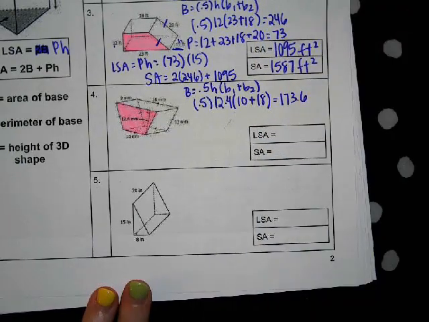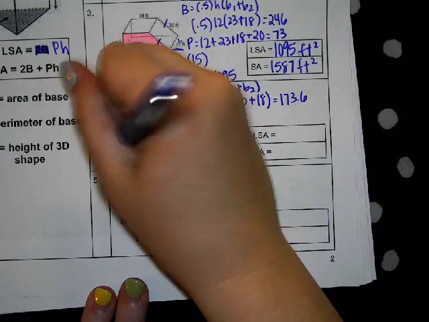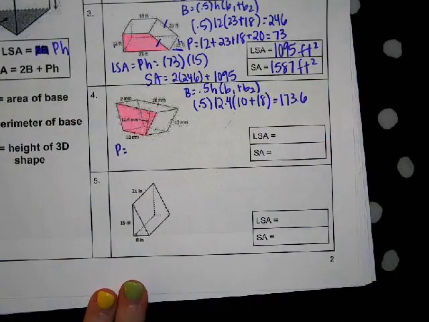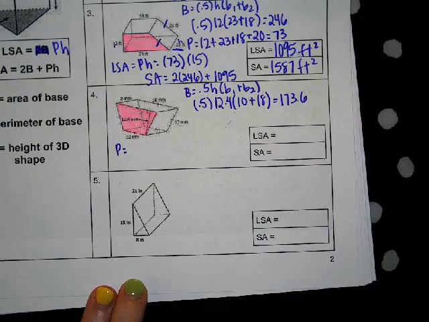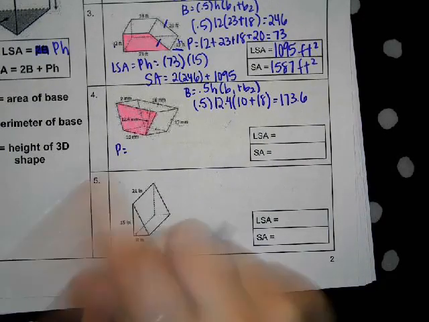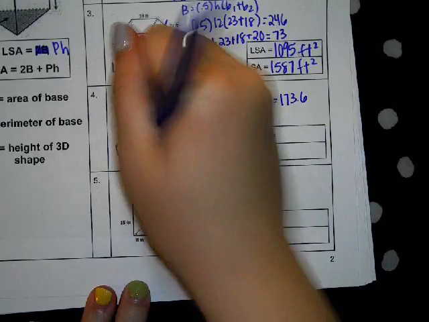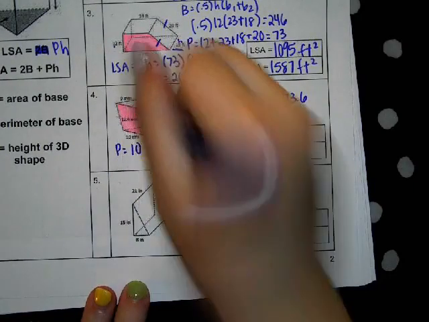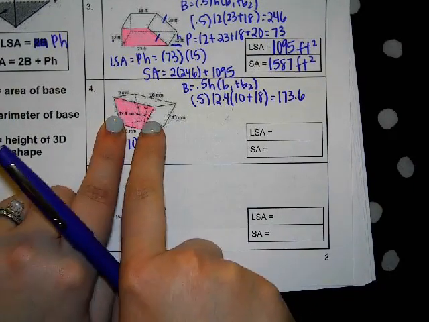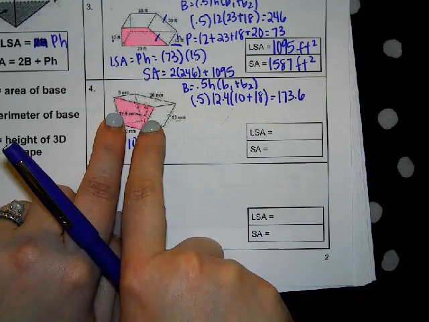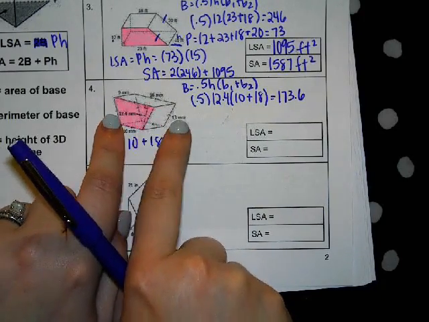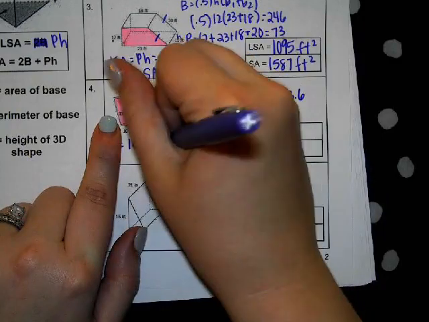Now I've got to find my perimeter. Remember, perimeter means all four sides. Because it's all four sides, I have to use the four sides of this: 10, 18, and then I need these two sides here. If you look really closely, there are tick marks there. Those tick marks are also here with this 13, so that means that I have two 13 sides.